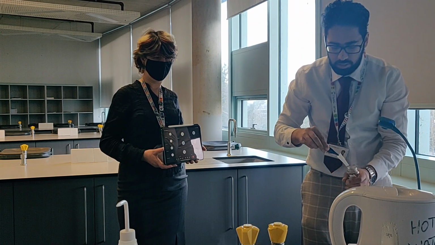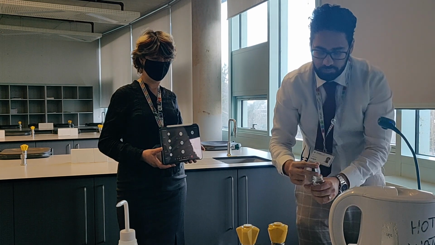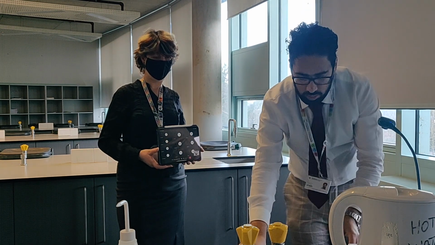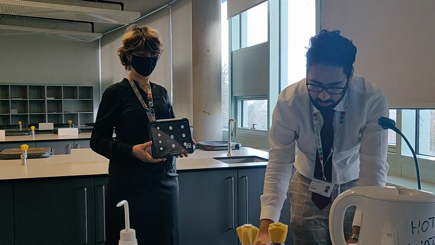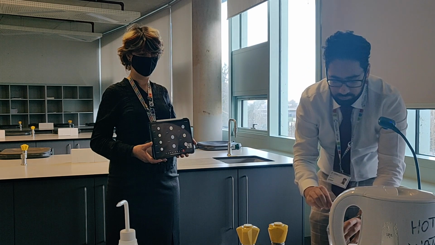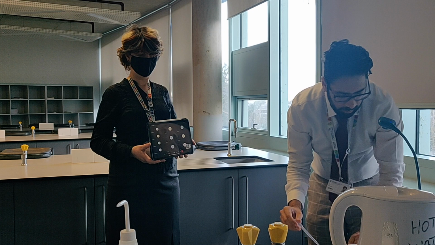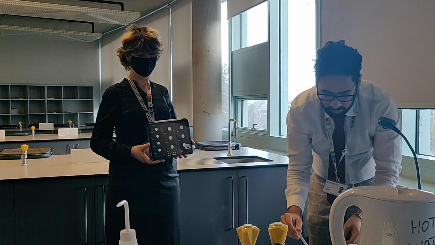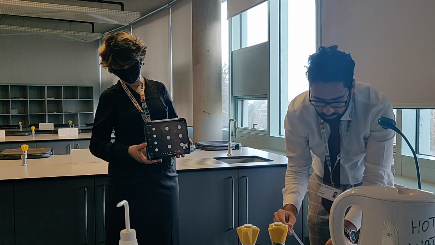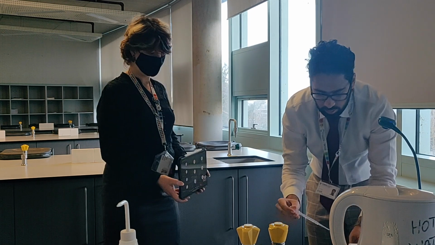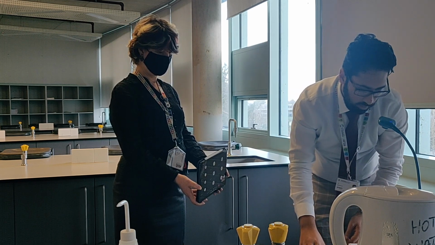I'm just going to take one out. And ammonia solution, 5 drops. 5 drops in the petri dish, and I'll put the filter paper on the petri dish with a lid. 1, 2, 3, 4, 5. Okay, then with a lid.